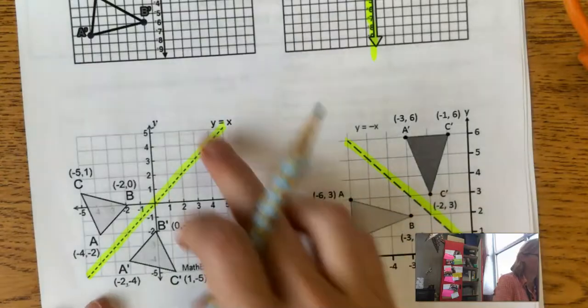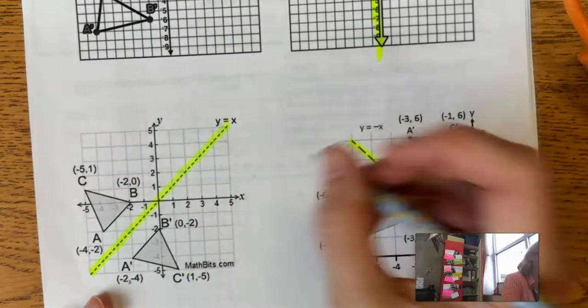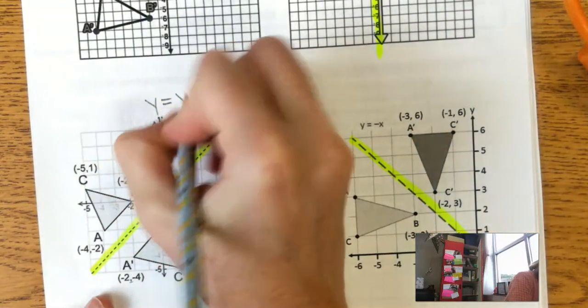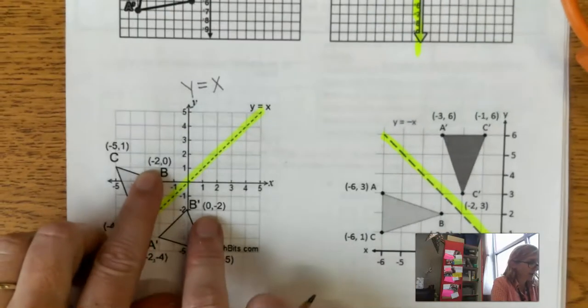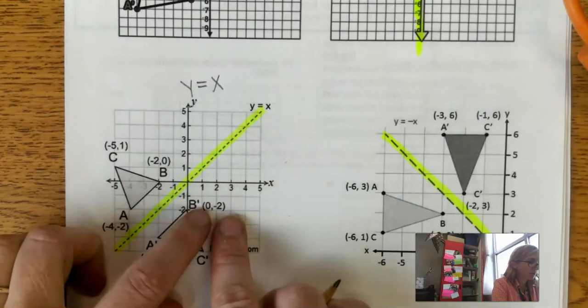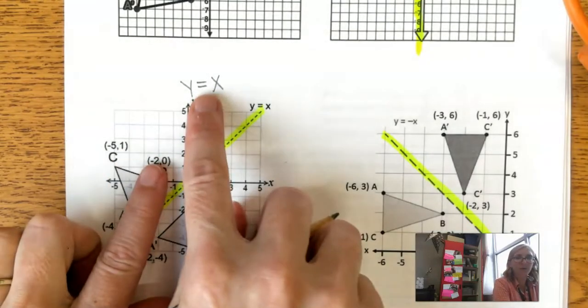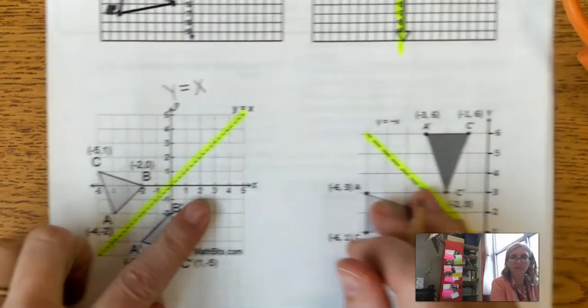All right, here you could have cheated and just looked at these, but I'll write it a little bit bigger. The equation of this line is y equals x, and you can see our rule is happening, right? (-2, 0) becomes (0, -2). The rule for this line is you just flip the places.